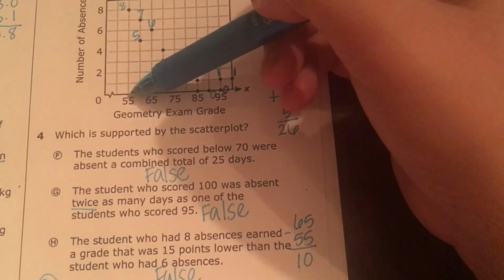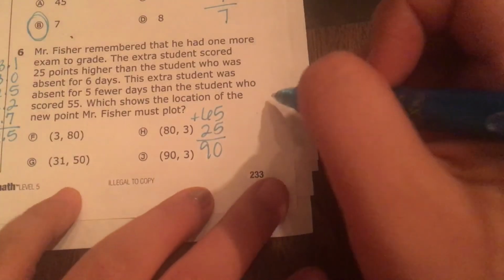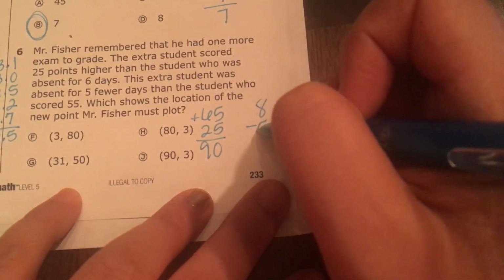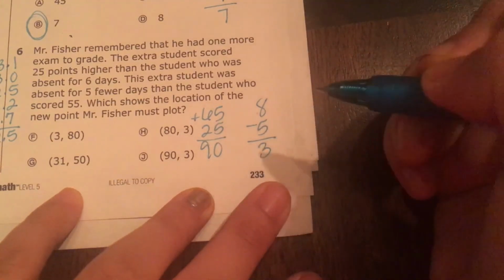Then it says this extra student was absent for 5 fewer days than the student who scored 55. Okay, so let's look at that. 55 is 8. So 8 minus 5 is 3. So J is your answer.